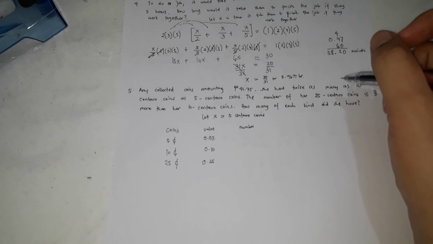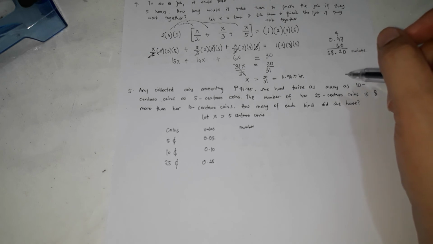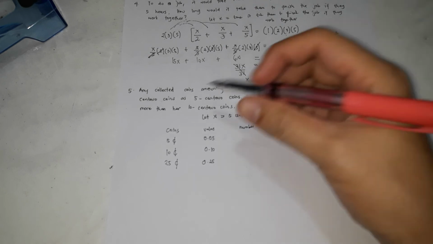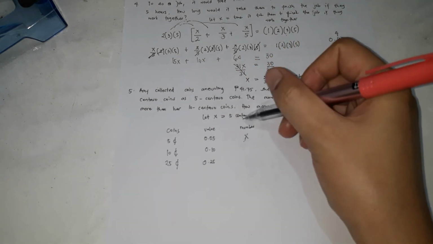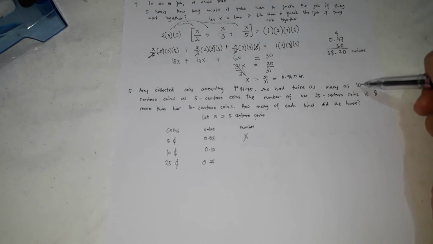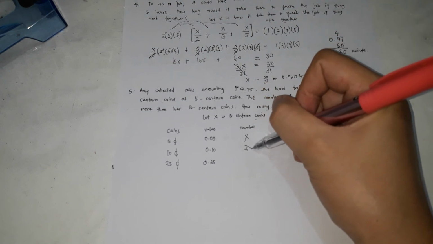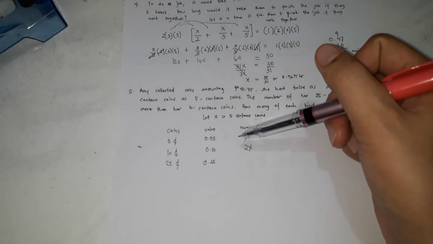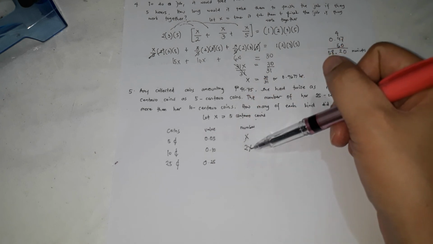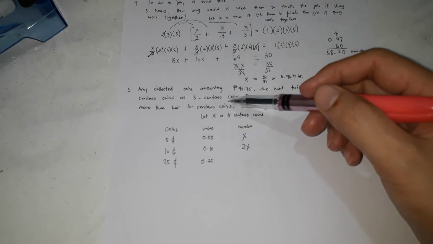Sinabi ba dyan kung ilan ng 5 cents? Hindi. Ang sinabi lang dyan is twice as many 10 centavo coins as 5 centavo coins. So kung si x is in 5 centavo coins, twice as many. So twice as many as 5 centavos. So si 10 centavo coin is twice as many. So it is 2x. So 25 centavo coins naman is 8 more than 10 centavo coins.